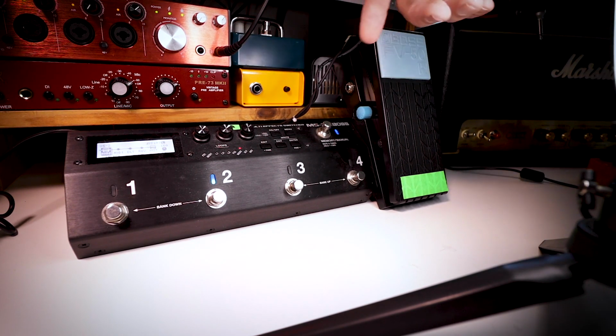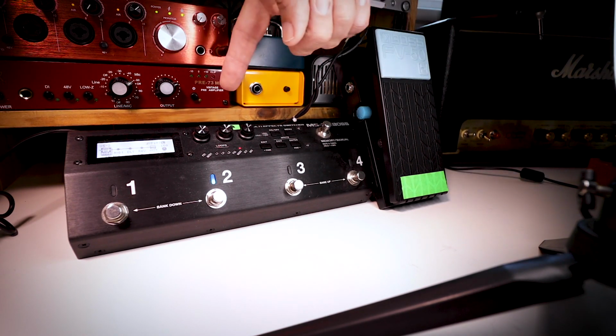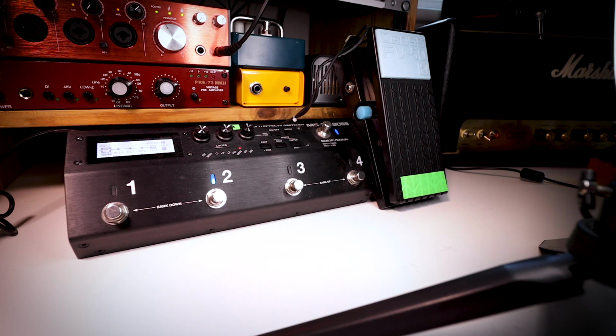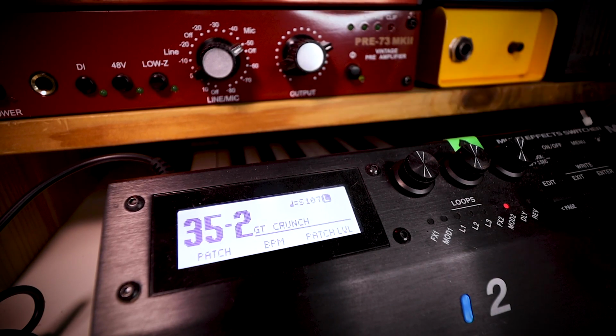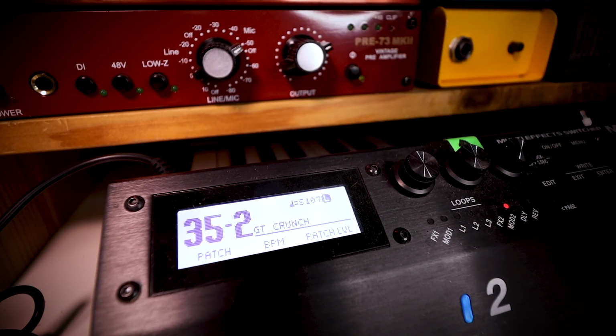This is just the setup I have. Just got the expression pedal going into expression 1, and that's it for the time being. So I'm going to jump in and move the camera a bit closer. Okay, hopefully you can all see this. So let me just exit out of here. Let's start from the beginning. So I just have a normal patch.